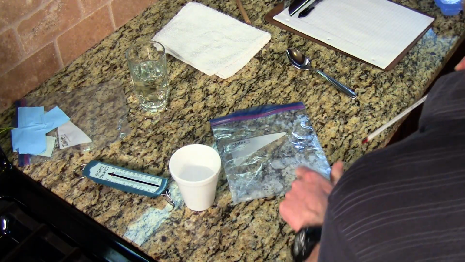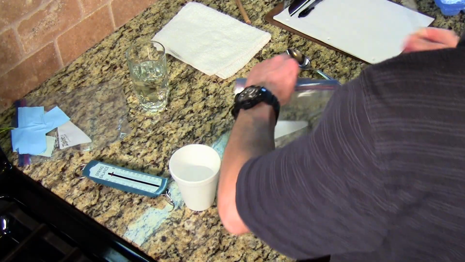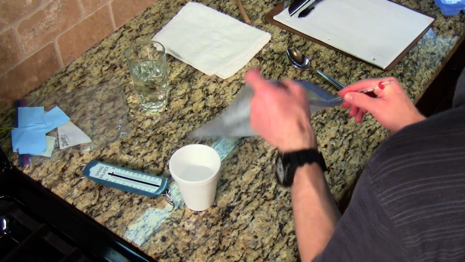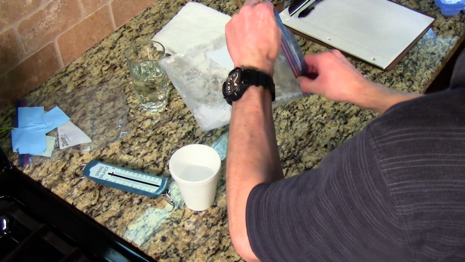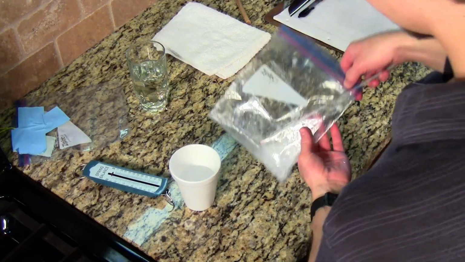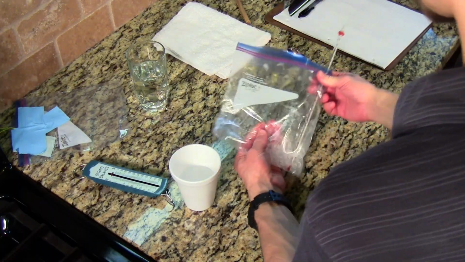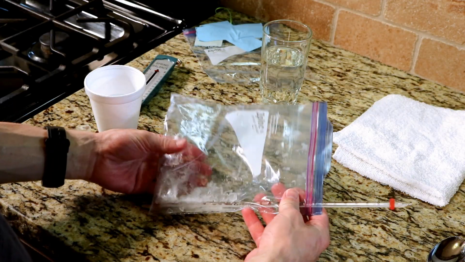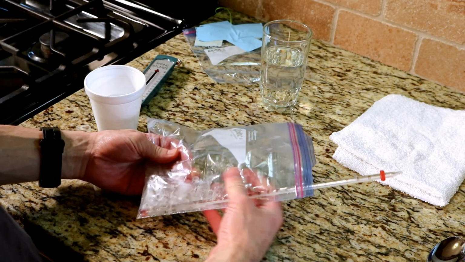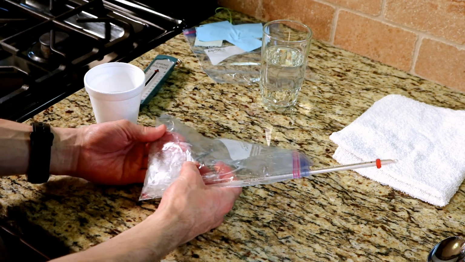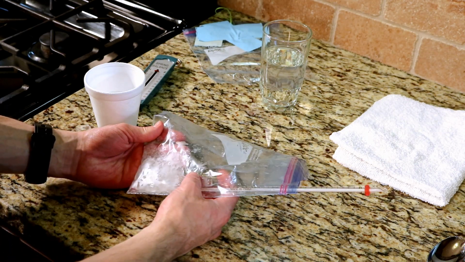Now we need to check the ice temperature. So I'm just going to open the bag and stick my thermometer inside. So just put the thermometer down in the bag and then wait until you see a little bit of water in the bag, so it should look like it's starting to melt. And at that point, we know that it's at freezing temperature, which is what we want.